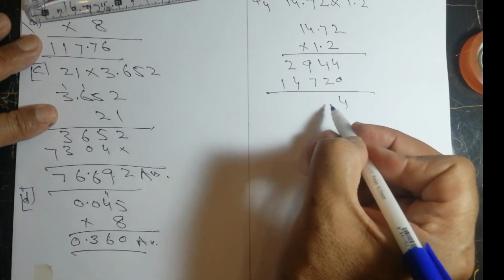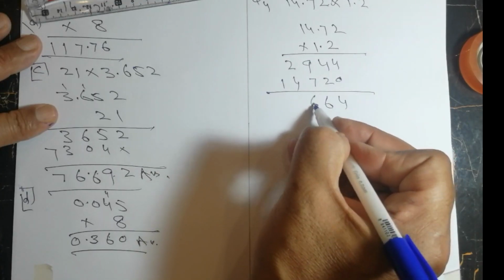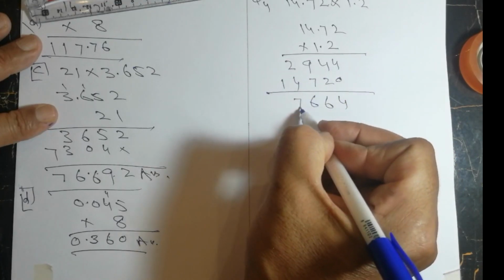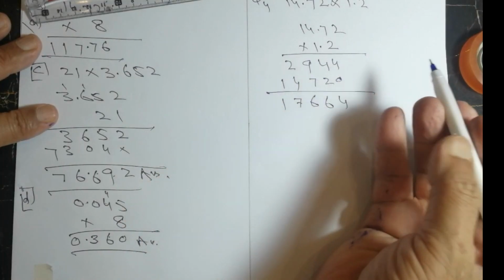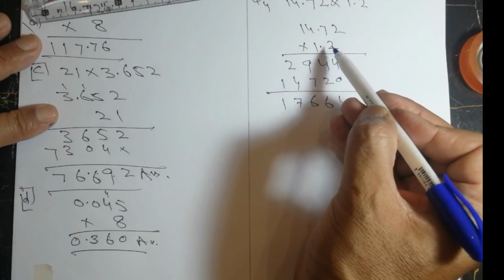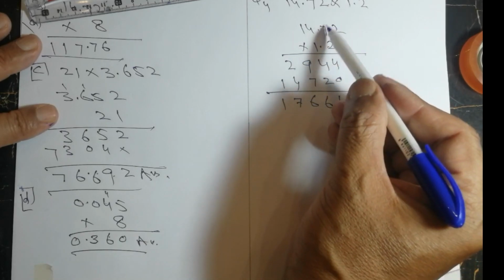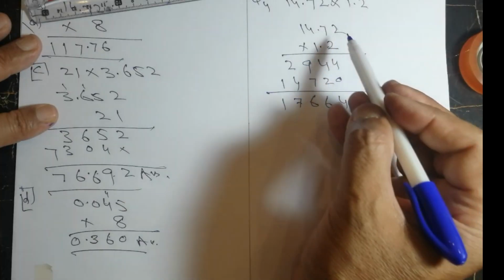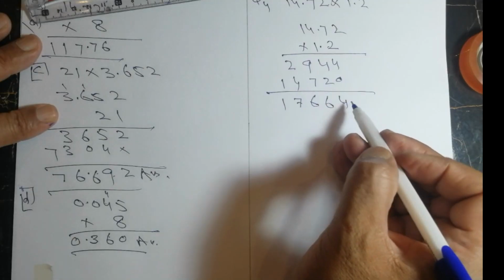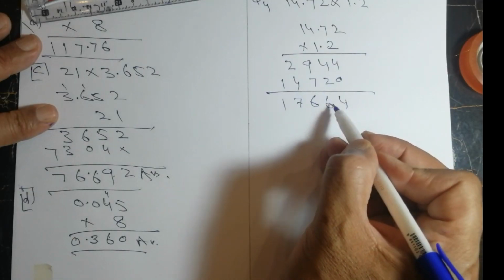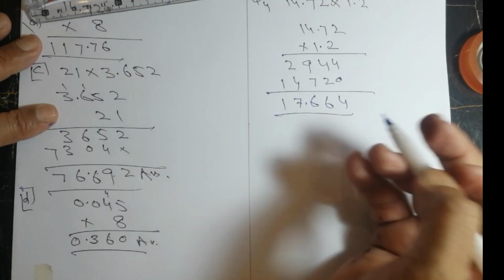So 4, 6, 9 plus 7, that is 16, 1 carry, this is 7 and this is 1. Now where is the decimal place? We count the digits on the right side, 3 digits. So 1 2 3. So this is the answer, 17.664.